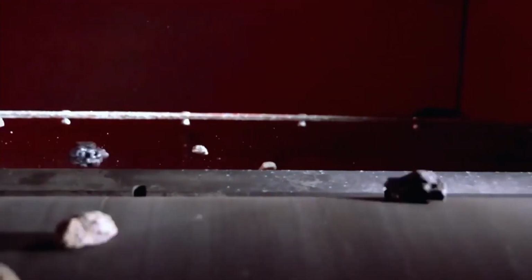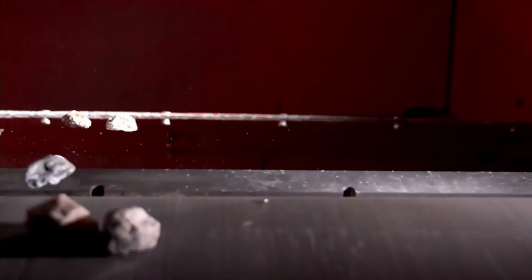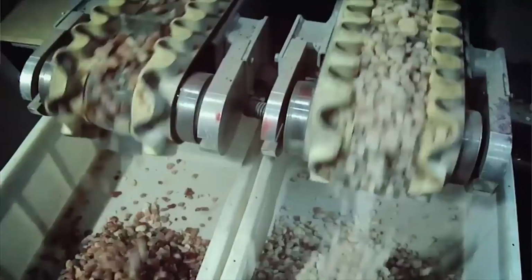Oh, sorry. It just paused by itself, I don't know why. But you can see that after a few seconds, our material is completely separated. And as you can see, the process works quite fine for coarse particles. And that's really game changing.